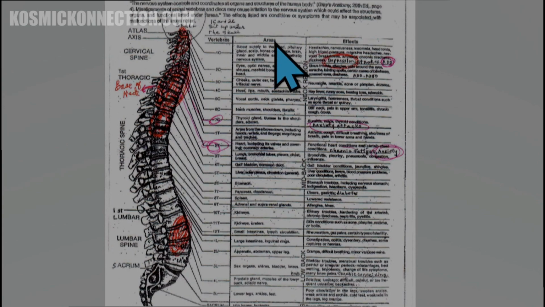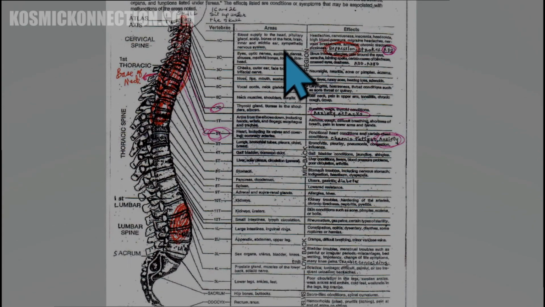Oh, the one that said the head: the pituitary, the scalp, the bones, the face, the brain, the middle ear, the nervous system. That's that 1C, that very top one. And then the second one down, it goes to the eyes, the optic nerves, the ear nerves, auditory is ear nerves, sinuses, tongue, the forehead.